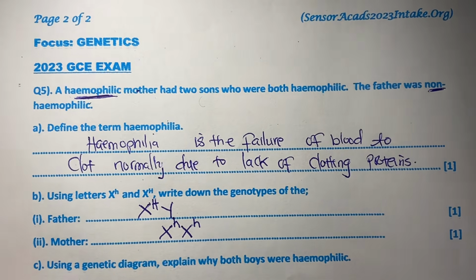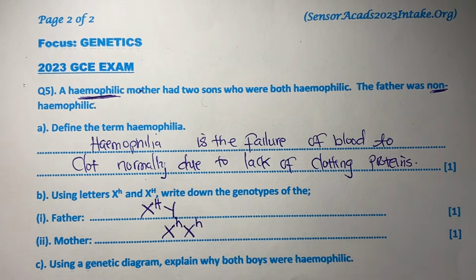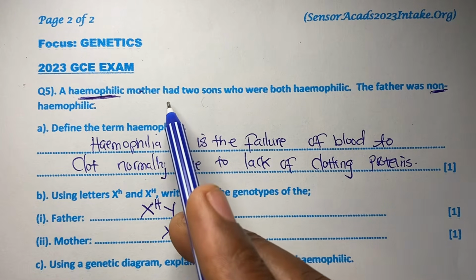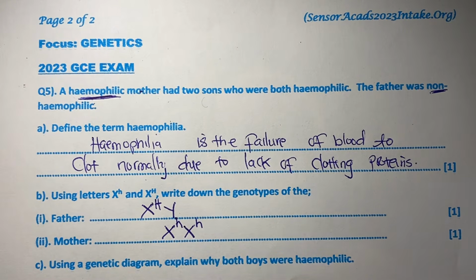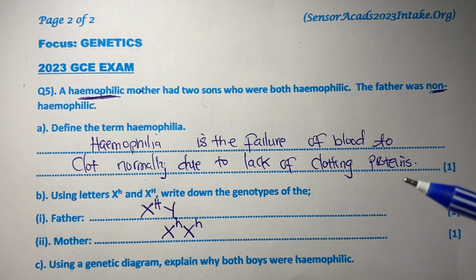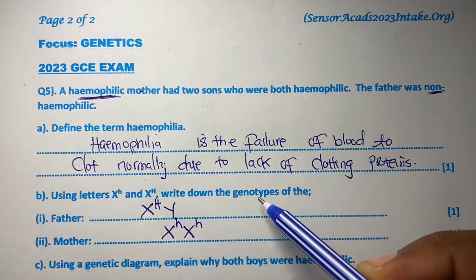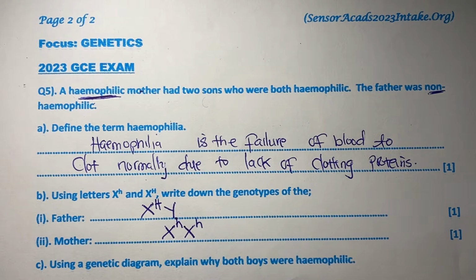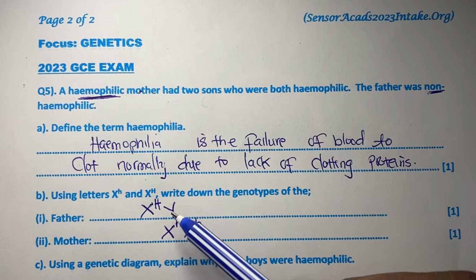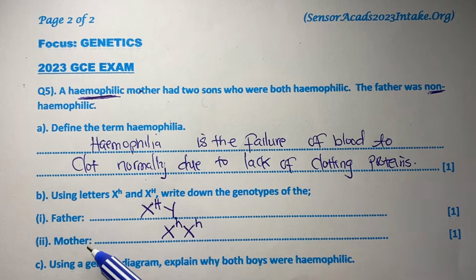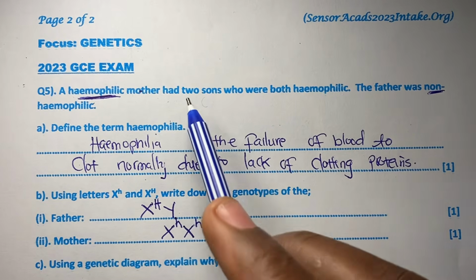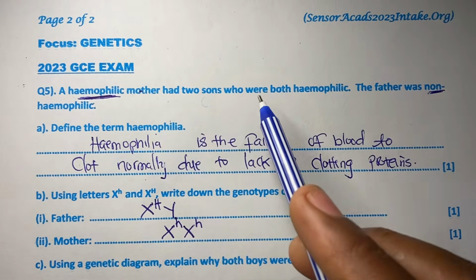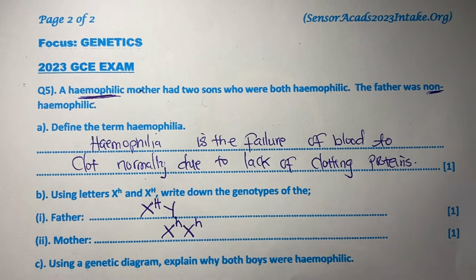Then we continue. Using a genetic diagram, explain why both boys were hemophilic. We've been given that they had two sons who were both hemophilic. So when it comes to plotting a genetic diagram, having understood that genotype is the genetic makeup of the body, and that we've represented the conditions for the father and the mother genetically correct, we are going to use the same and determine whether these two sons were hemophiliac and at least give a reason.